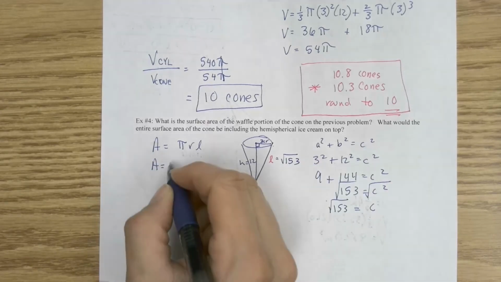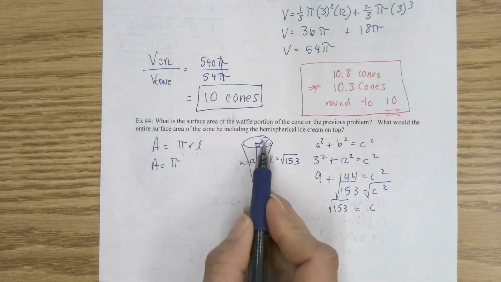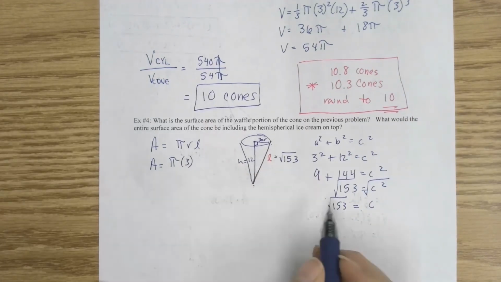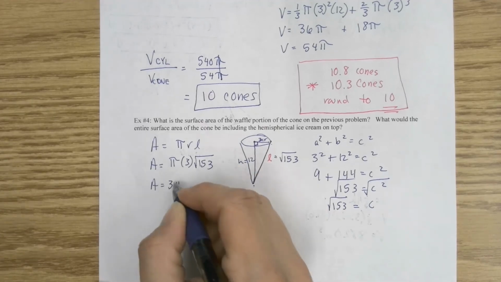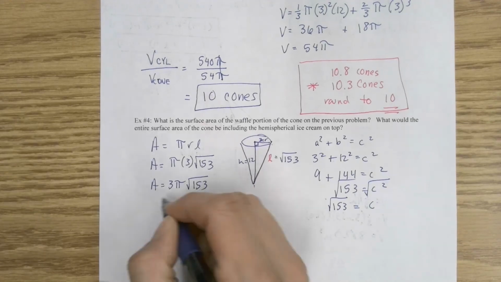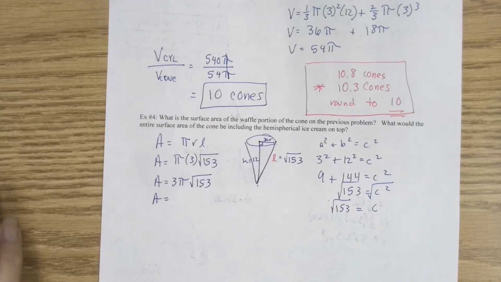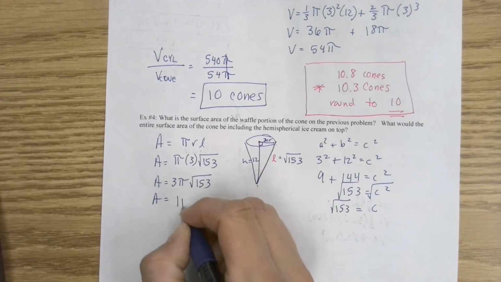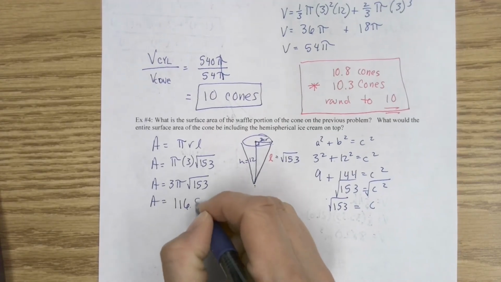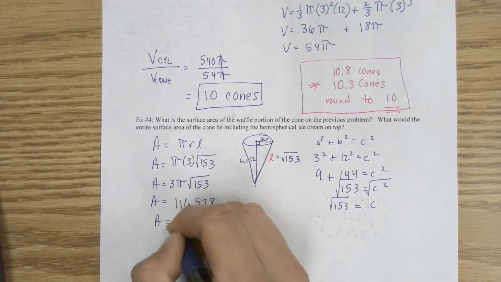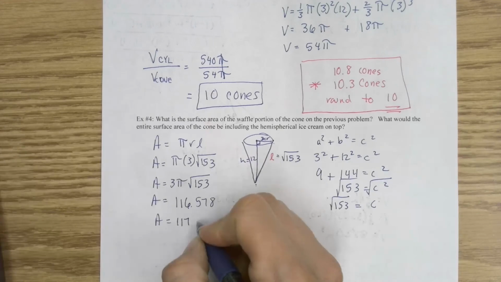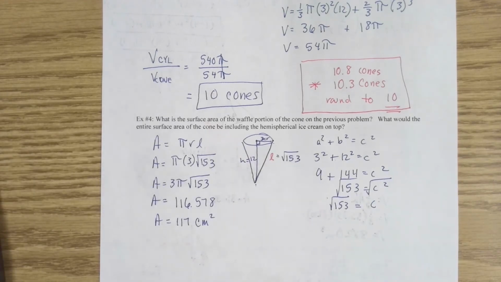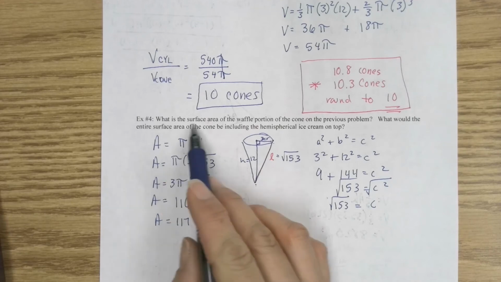All right, let's drop in what we know. So my radius is 3. My slant height is square root of 153. And if you wanted to leave that like this, 3 pi square root of 153, that's fine. If you wanted to actually approximate that, rounding to 3 significant figures, I would get 117. Let's throw a unit on there. So we are working with centimeters, so this is an area, so that would be centimeters squared. So that's the answer to the first part of the question.